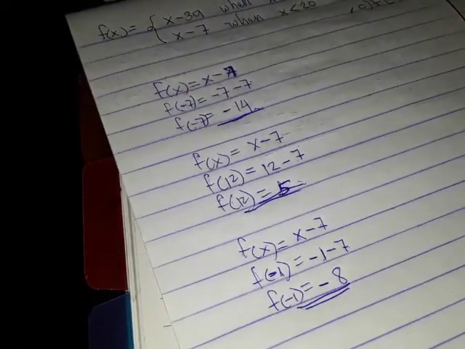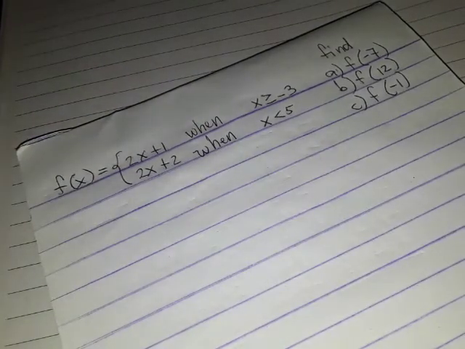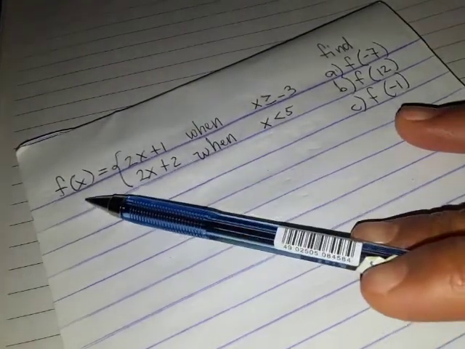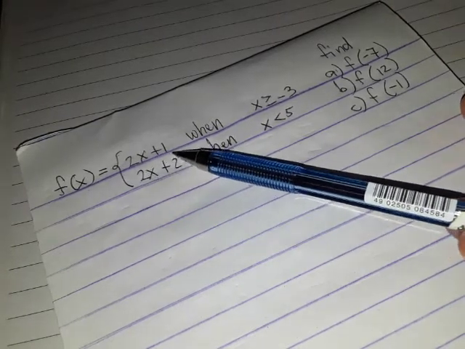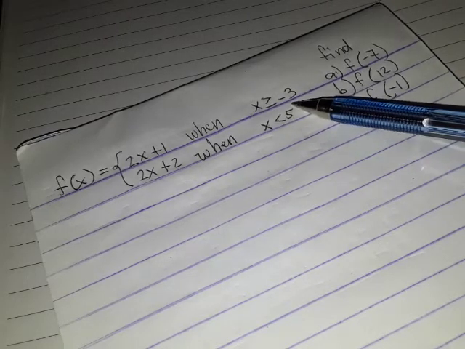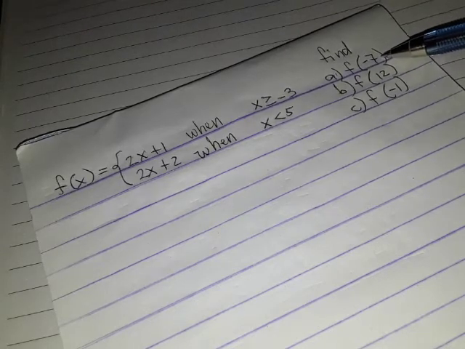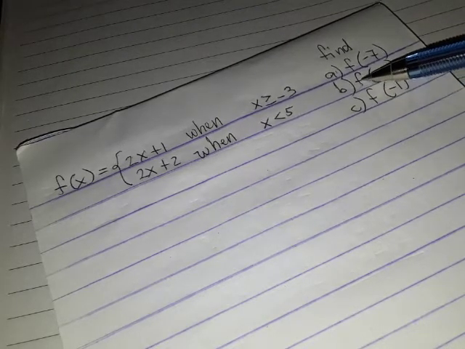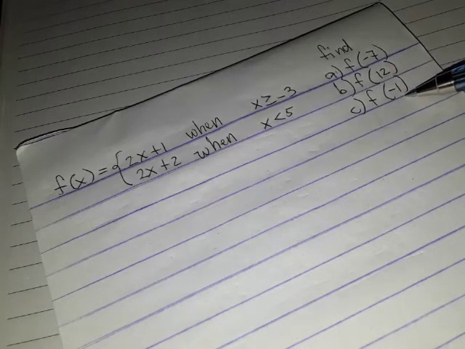So, last example. Okay. So, example number 3, we have here f of x is equal to 2x plus 1 when x is greater than or equal to negative 3. So, find A, f of negative 7, B, f of 12, and C, f of negative 1.